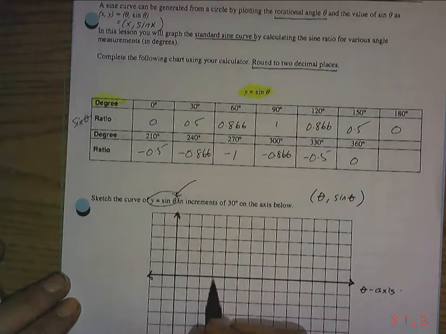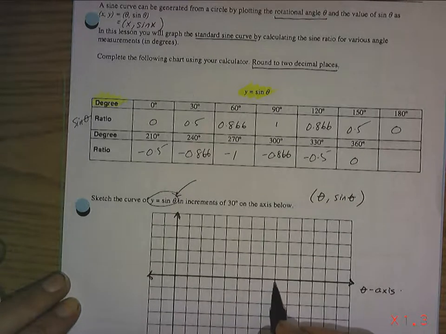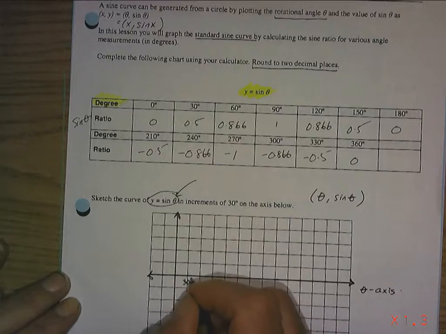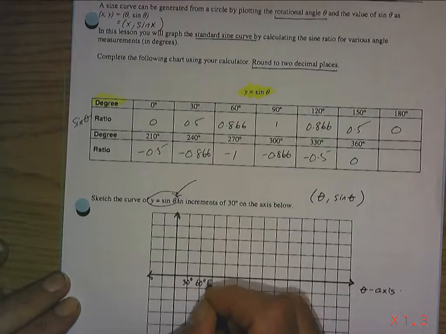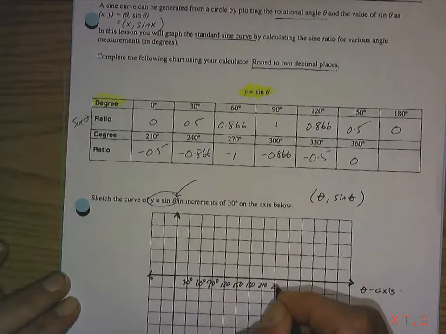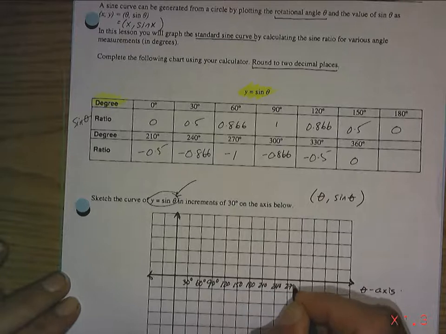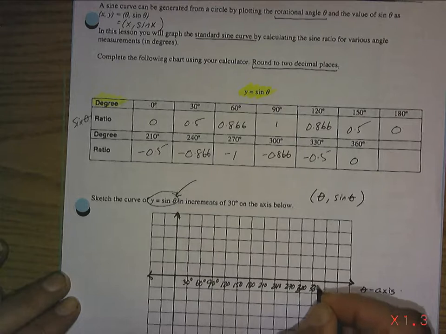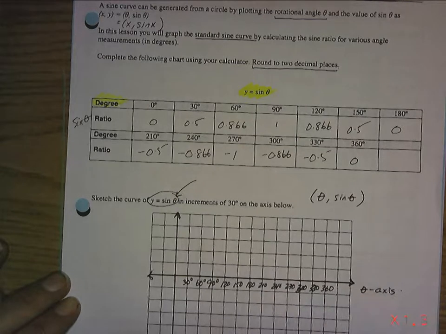So 30, 60, 90, 120, 150, 180, 210, 240, 270, 300. So that seems to make sense. So we'll go up by 30 degrees, 30, 60, 90, 120, 150, 180, 210, 240, 270, 300, 330, 360. And those are in degrees.